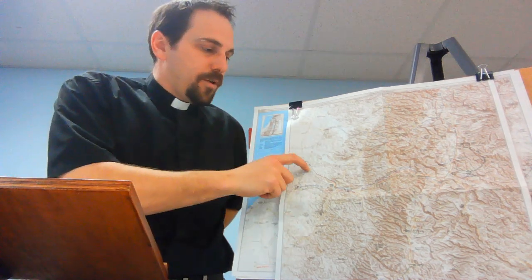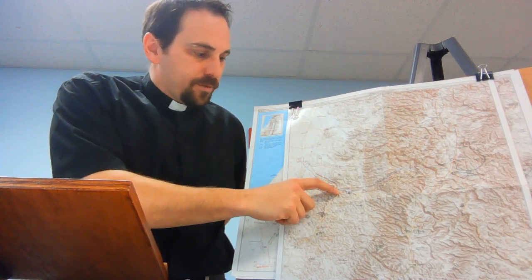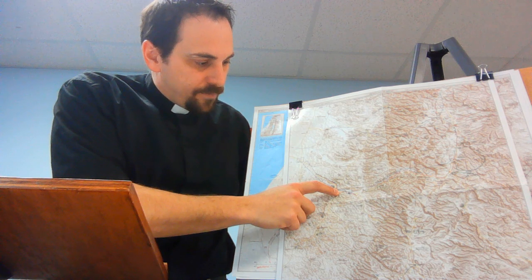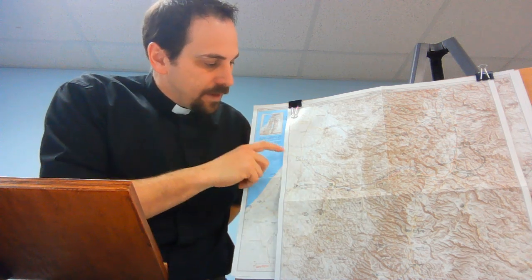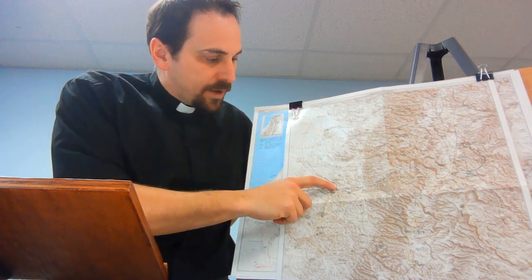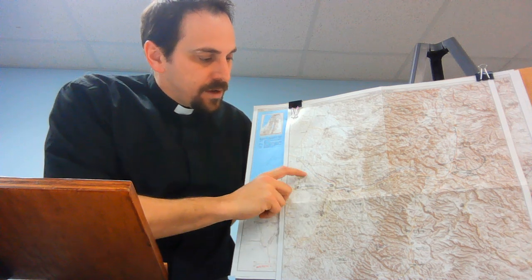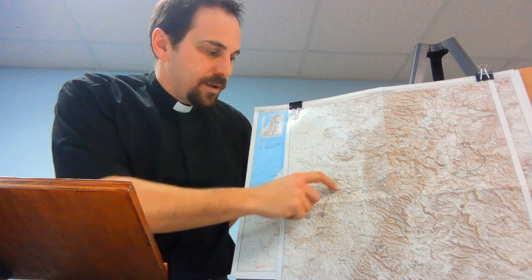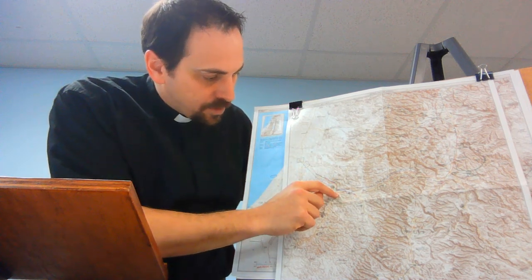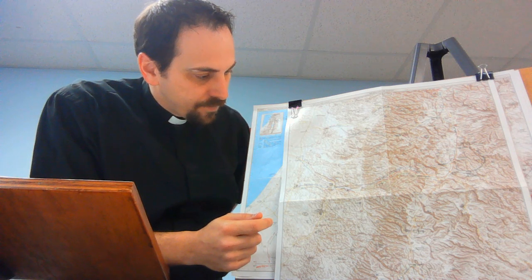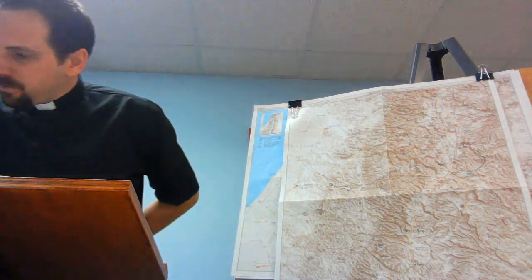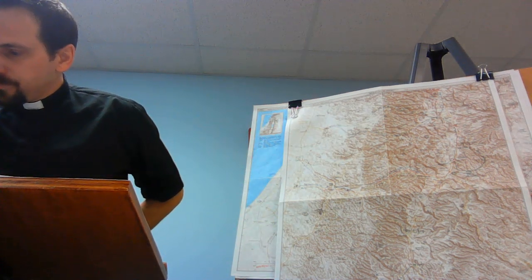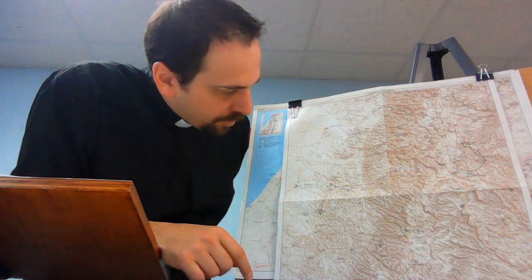So follow that. Go southeast towards Azekah. When it splits, take the route that goes north of Azekah, and then come down and join the road that goes east-west. Okay? And you're going to meet the earlier highlight.